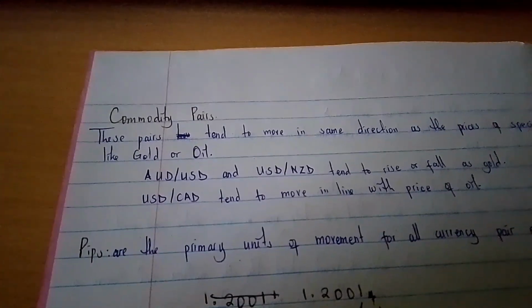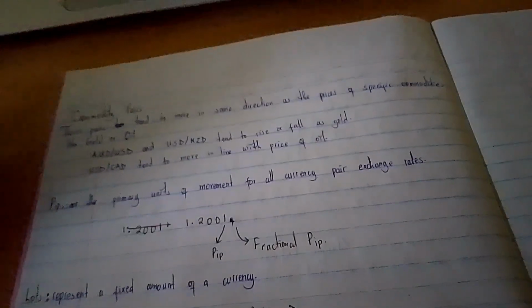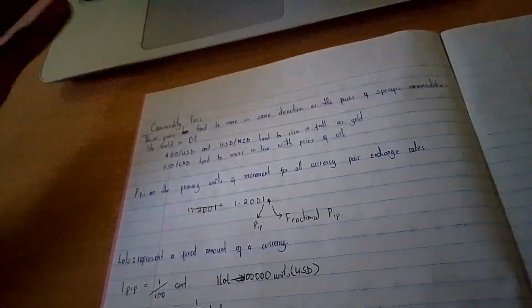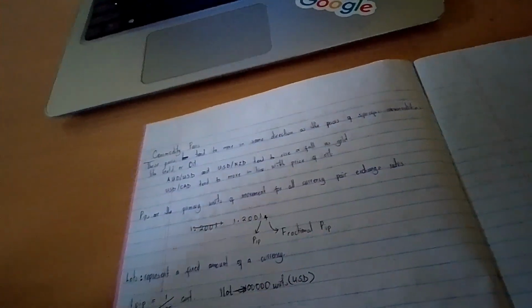And the second part we did, we went to commodity pairs. Here we say that there are some commodities that go hand in hand with the same trajectory as some currency pairs. Things like gold or oil may move relative to some currency pairs.